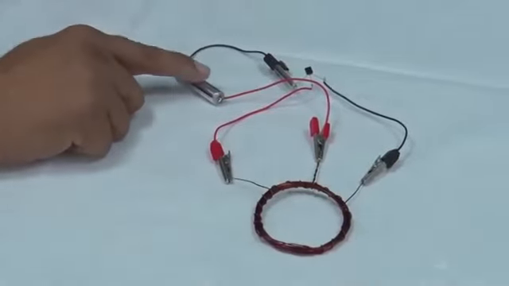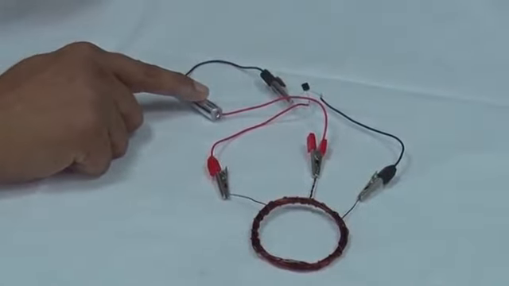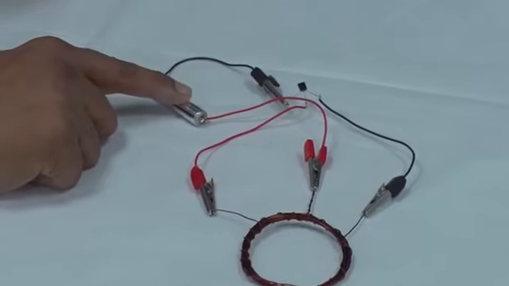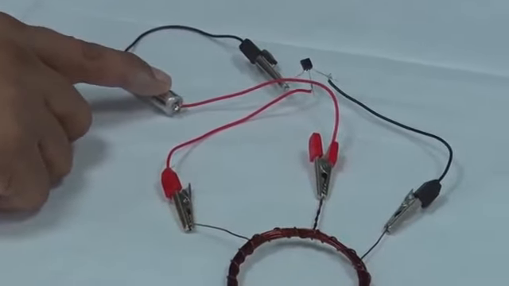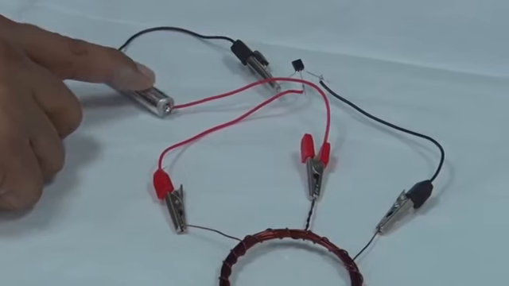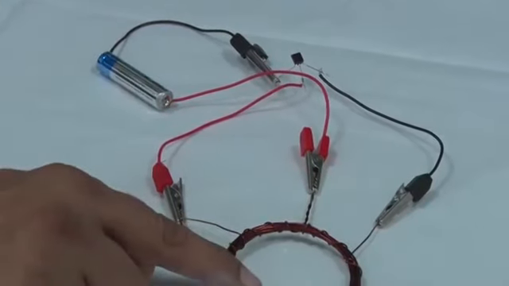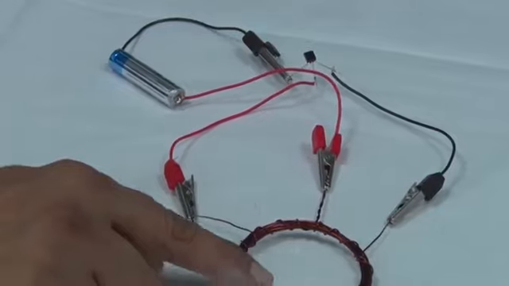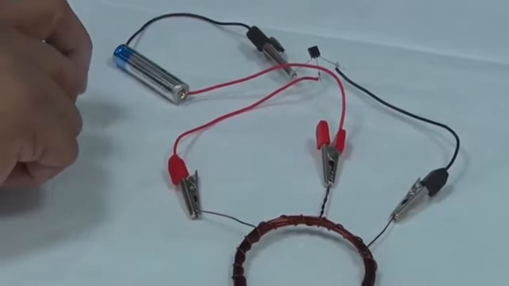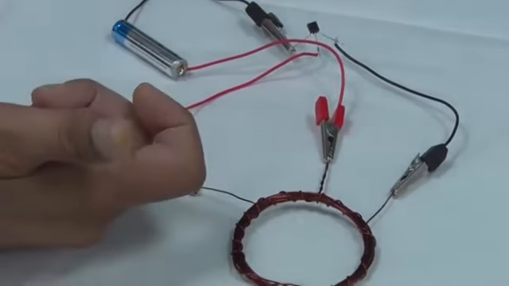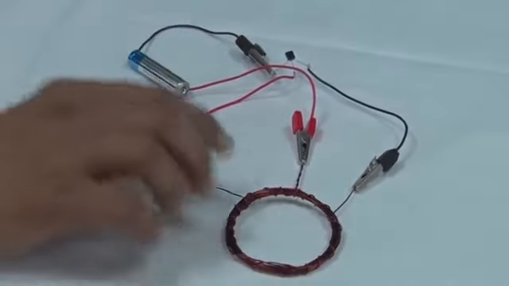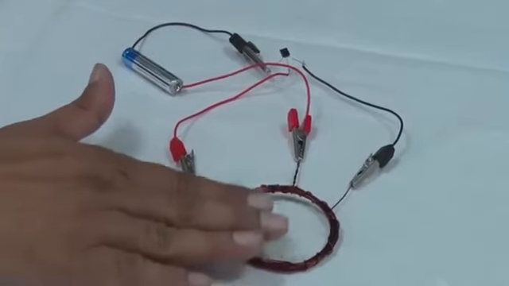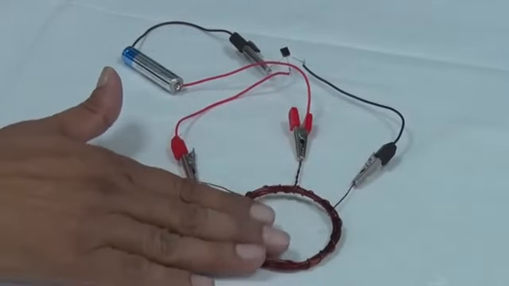but I am only using a single cell, it is a DC 1.5 volt. So, how come a DC 1.5 volt cell is able to create an alternating current? That means this is converting DC to some kind of AC, not exactly AC, but some kind of time variation is very much there, and strong time variation.